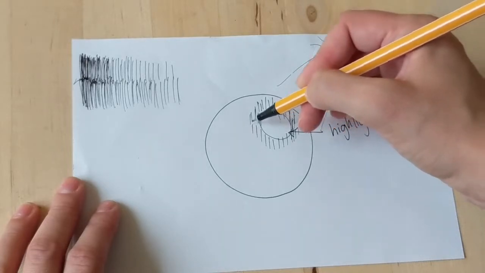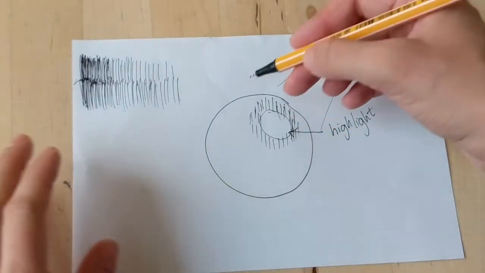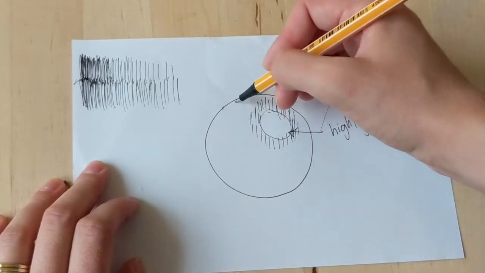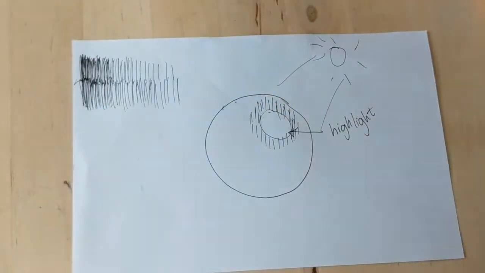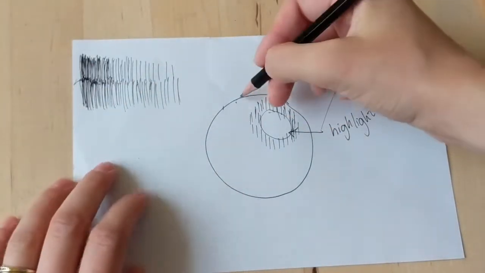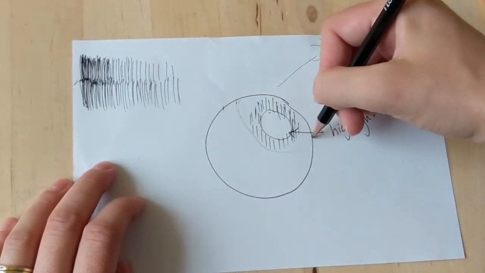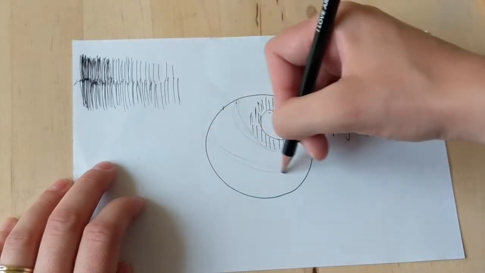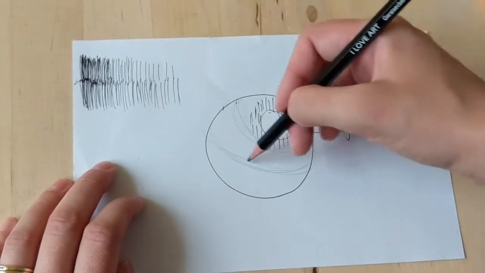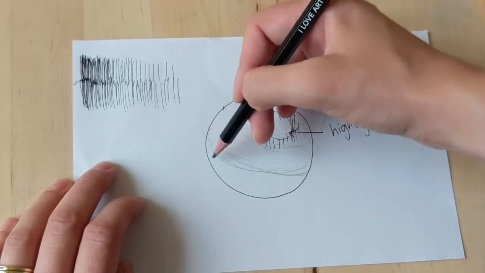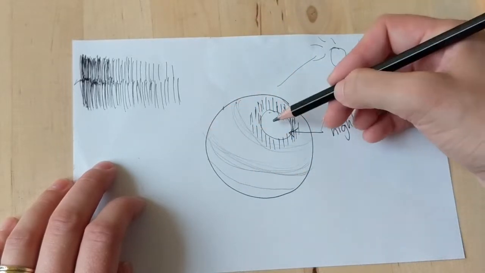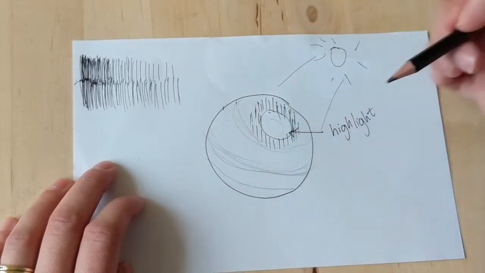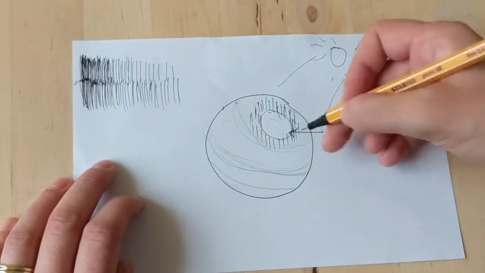So first I start with some light hatching here, and I know that I'm going to use pencil so I can erase it or cover it up later. I know there's certain zones on my value sphere. There's about 1, 2, 3, 4, 5 different zones.